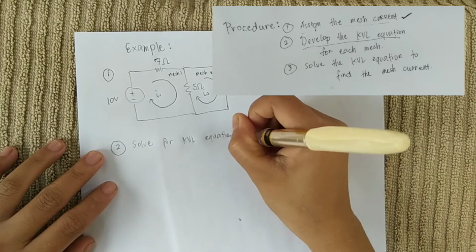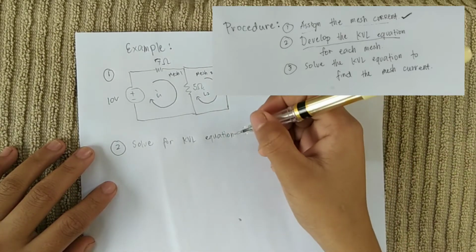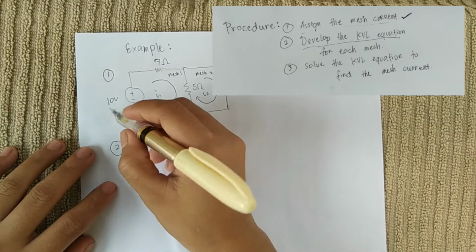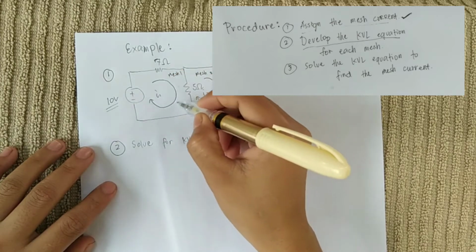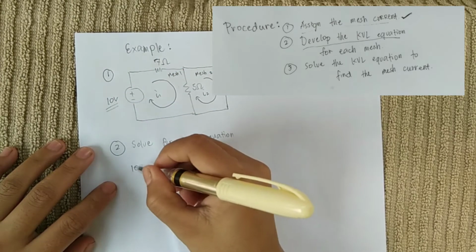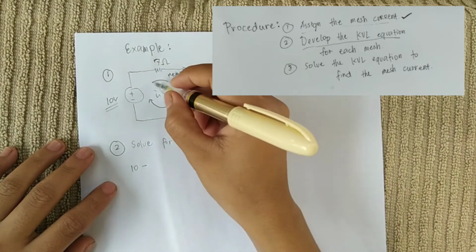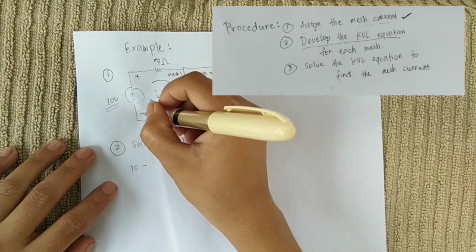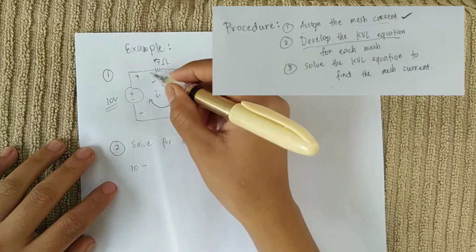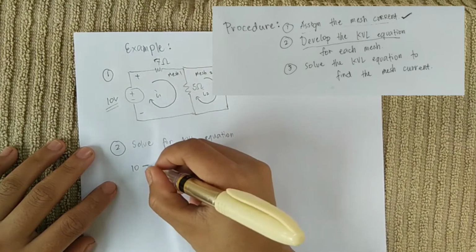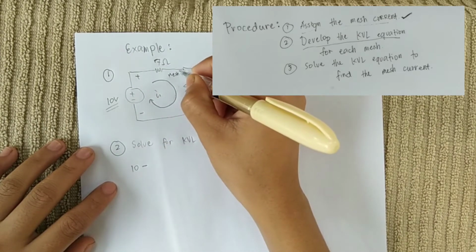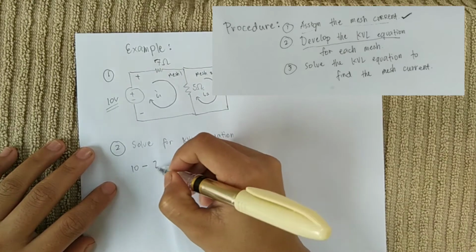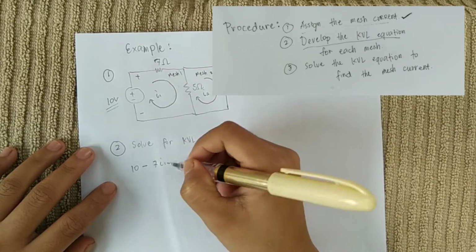So uunahin natin yung loop 1 or the I1. We have 10 volts around. It's positive because it's going to the positive side. And then next is negative 7 because it's going to the negative side, which is the positive and negative side. So around is negative, so it's negative 7, and then negative 7 I1.